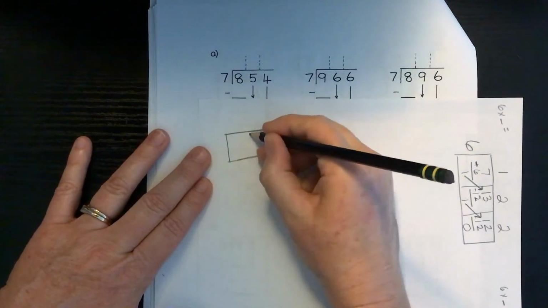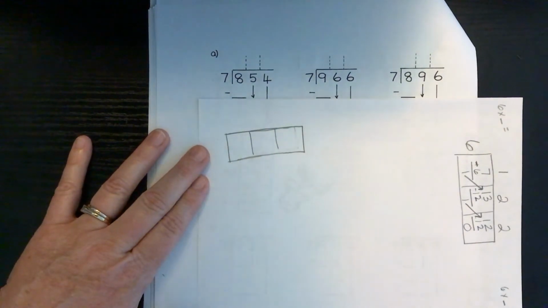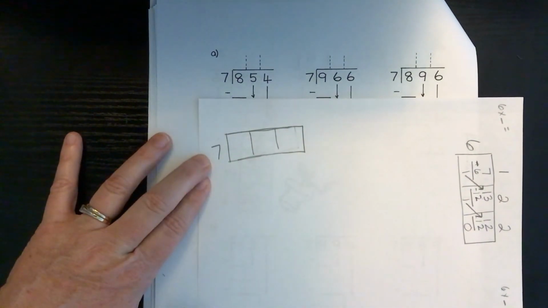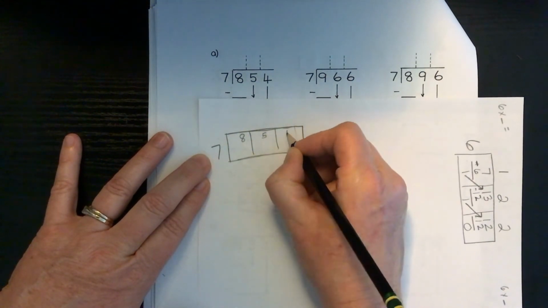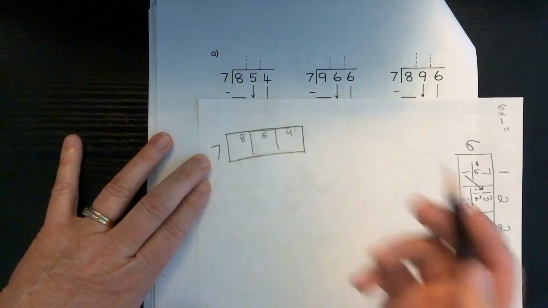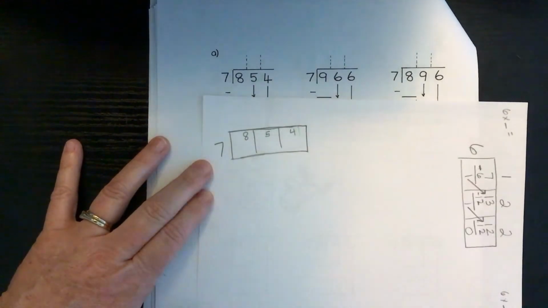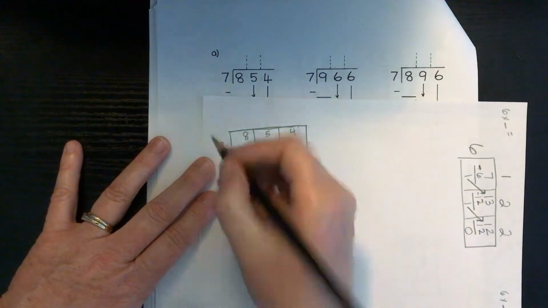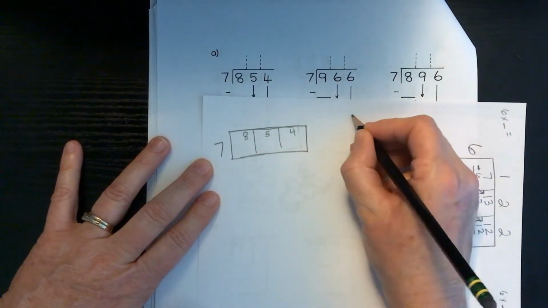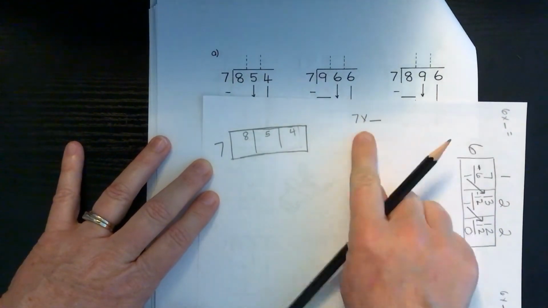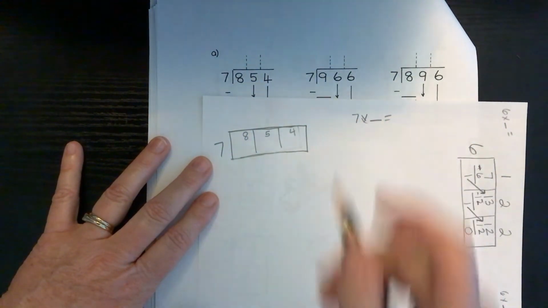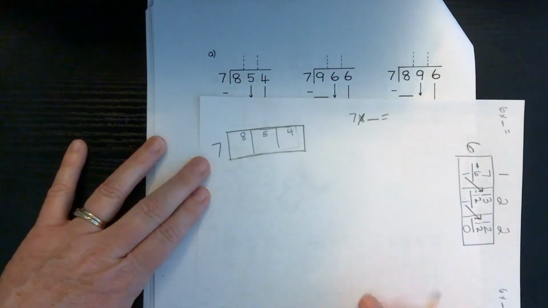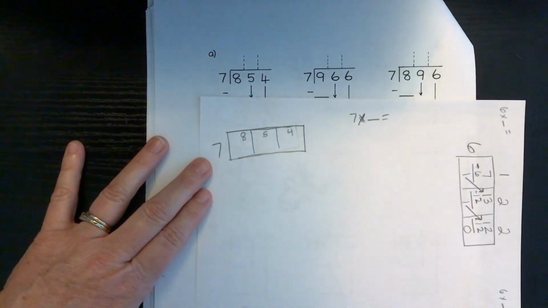So now I'm going to go hundreds, tens, ones, dividing by 7. That's my divisor. My dividend is 854. I don't know my quotient or answer yet. But I'm asking myself, through this whole page, they're all 7s. So you're asking yourself, 7 times what gets you as close to that number in the box without going over? Okay, so 7 divided into 8, well, 1 7 is 7, 2 7s is 14, which is clearly too big.